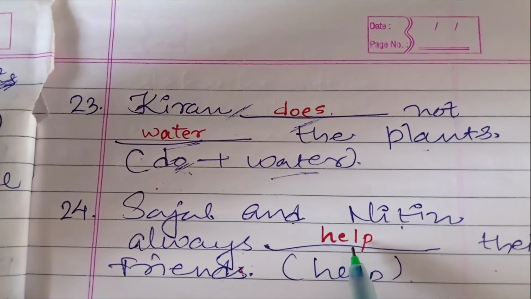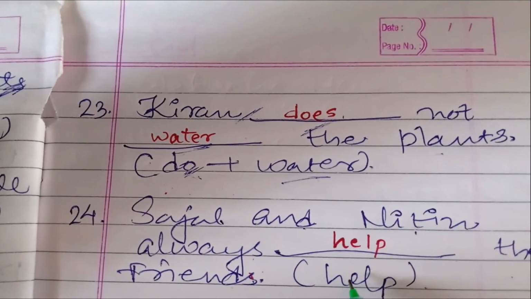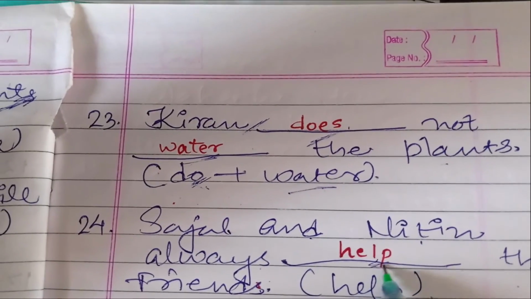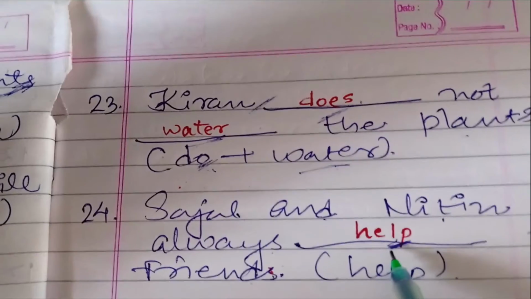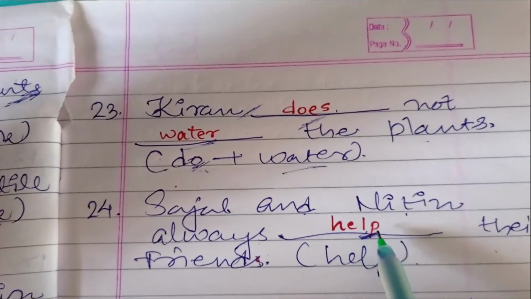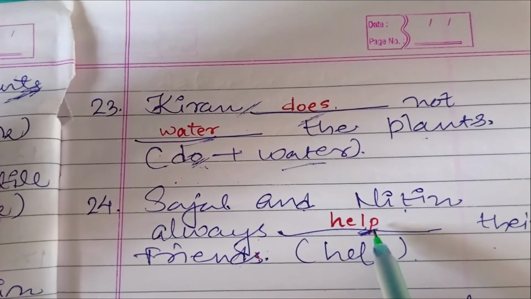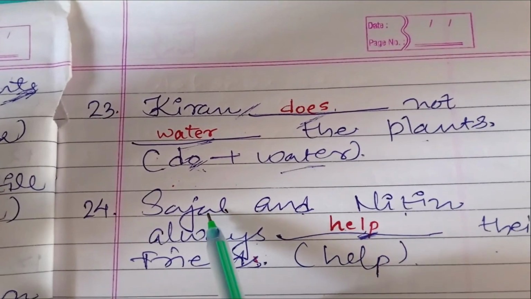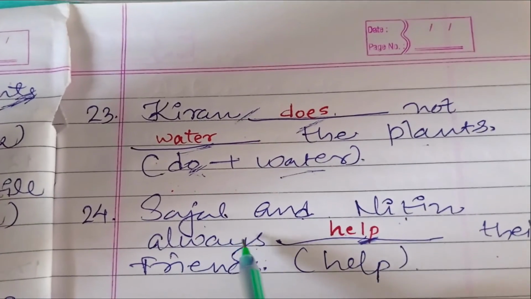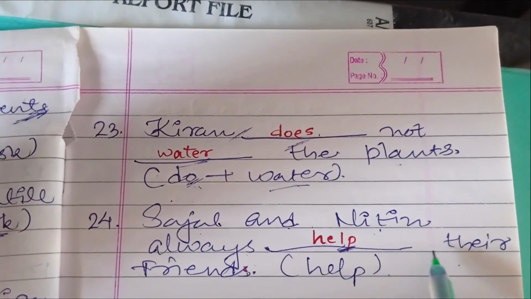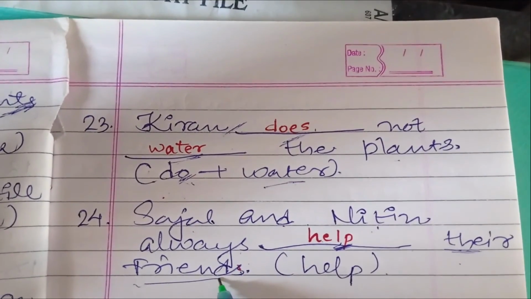So, for plural, the verb has no s or es. It will remain same, the first form of the verb, that is root form of the verb. So the answer is Sajal and Nitin always help their friends.